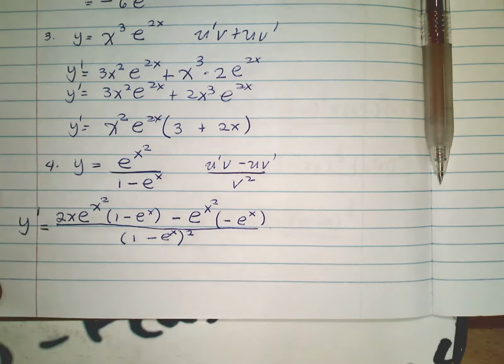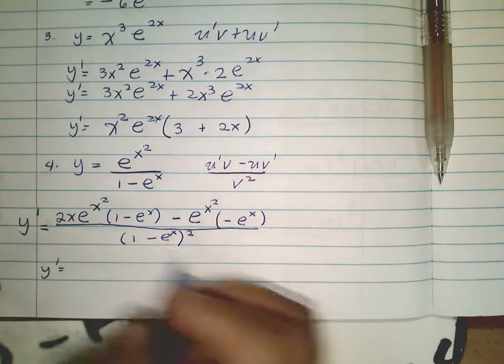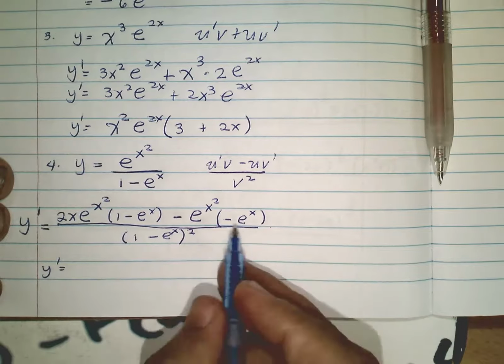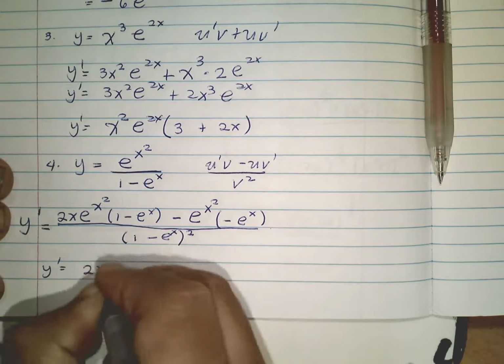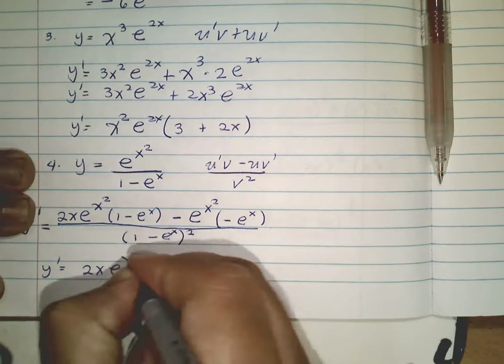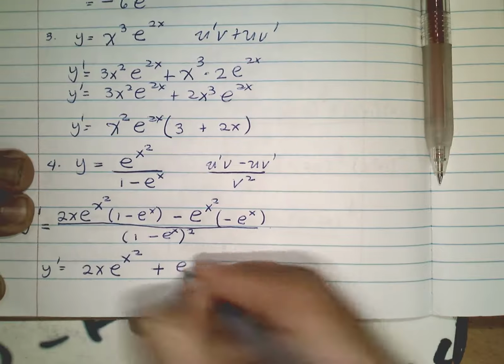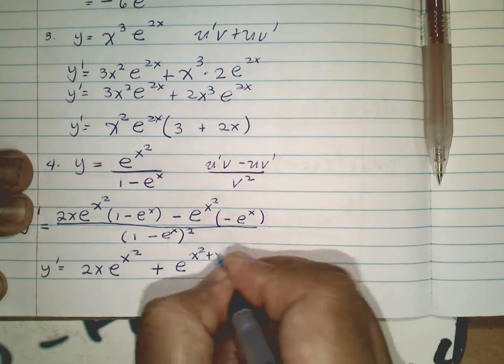And we can simplify all of this. Let's simplify it first. So y prime now, you can multiply this. You have your 2x e raised to x squared plus e raised to x squared plus x.